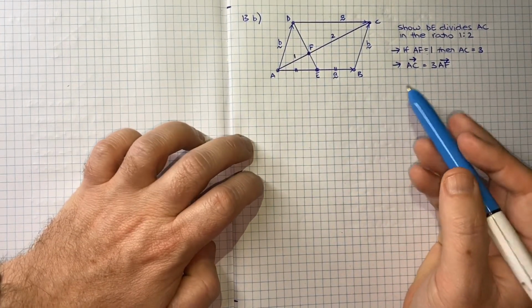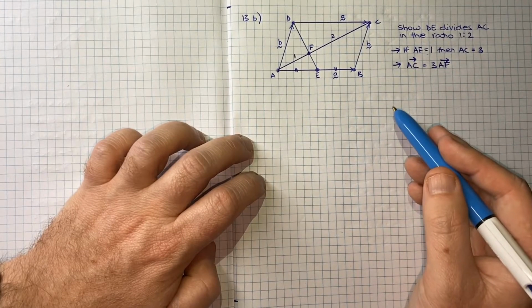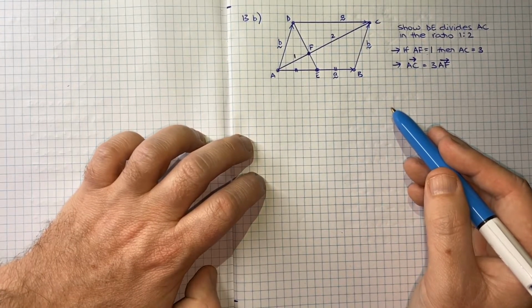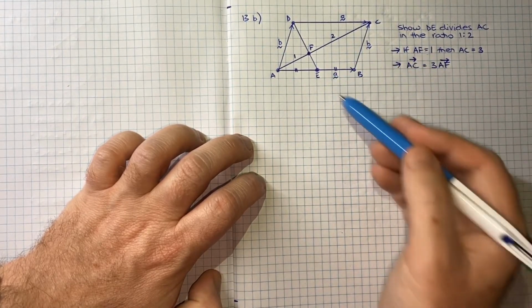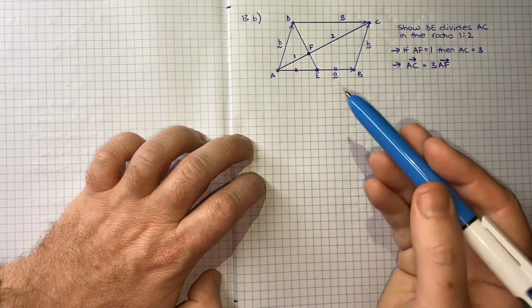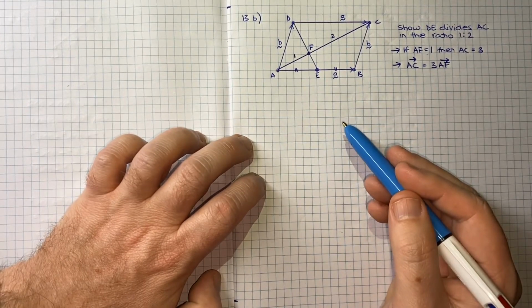I used it in another vector question, so I might give a link to that question too, if you want more exposure to these kinds of questions.